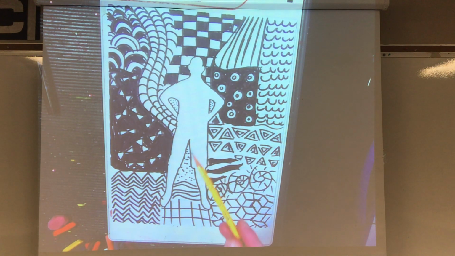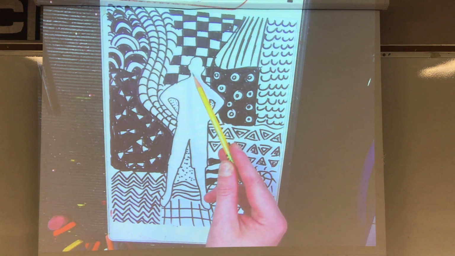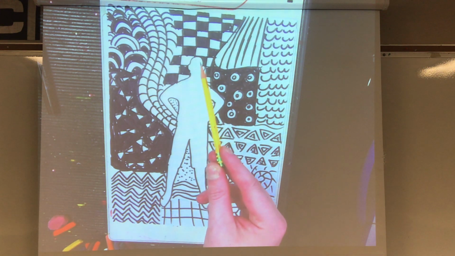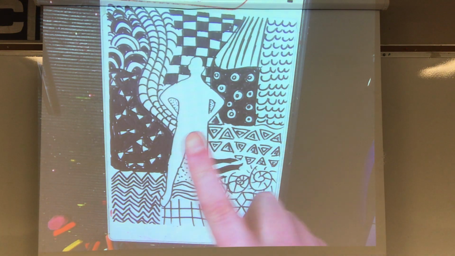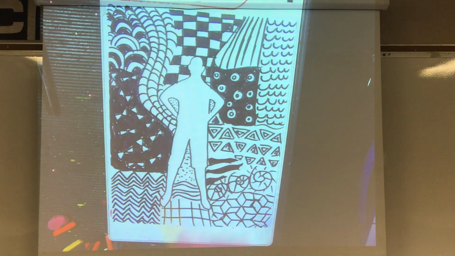So what I did was I took my iPad, I took a photo of myself, or I got somebody to take a photo of me, and then I zoomed in to make it as big as I could, and then I traced it on my paper right here. All right? So I'm going to show you how to get started, so that you know what to do.